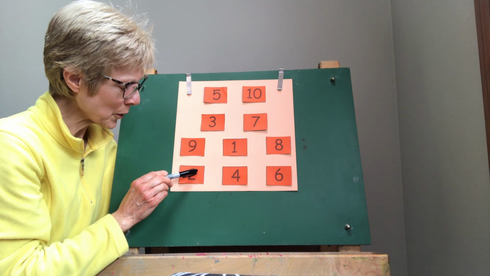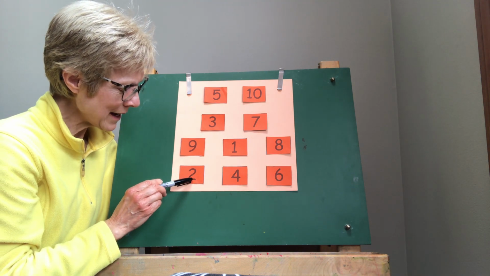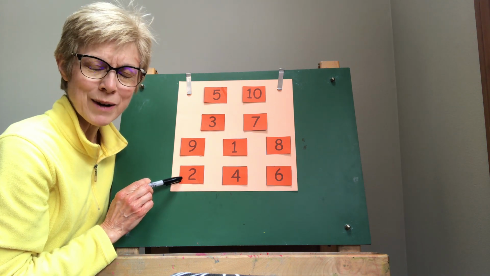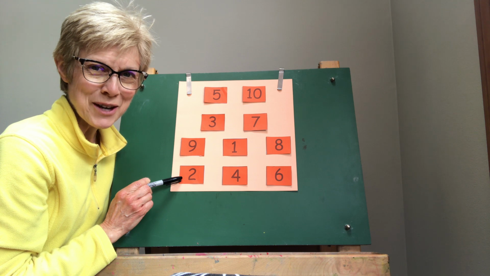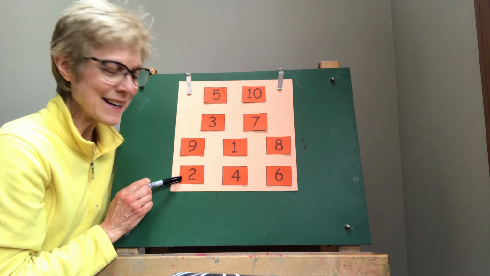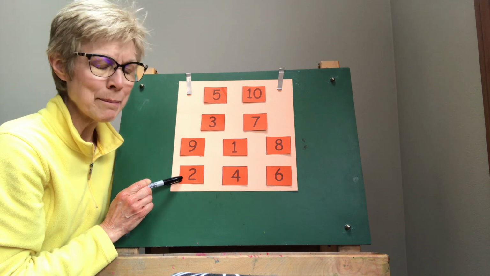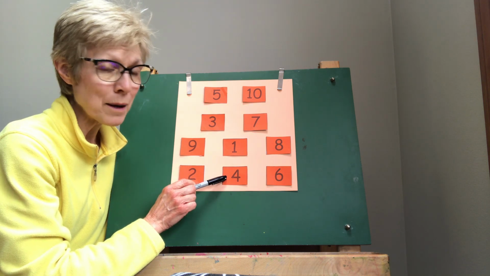Look at this, a curve around the top, down and straight across the bottom. When we're counting, it comes right after number 1. Can you name that number? Yes, it is 2. And was that too easy? I bet it was.